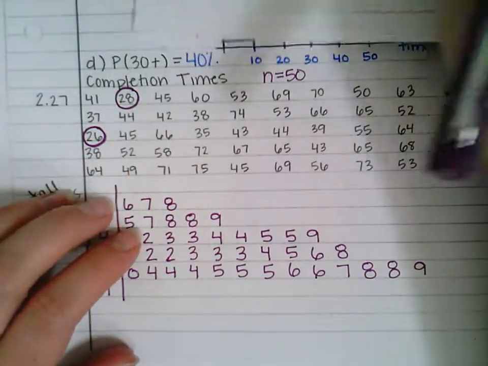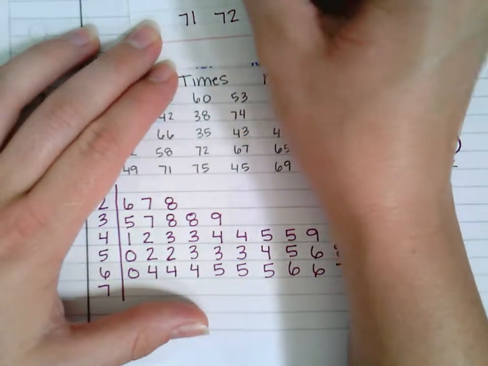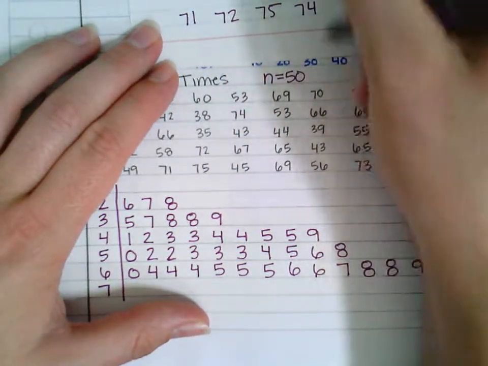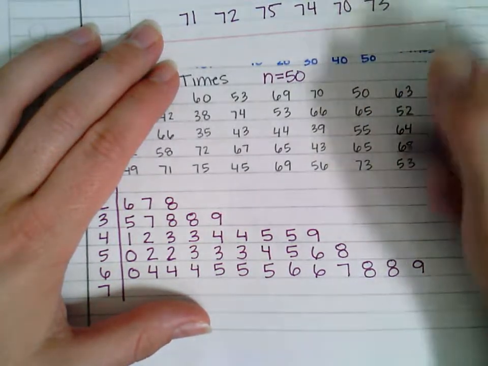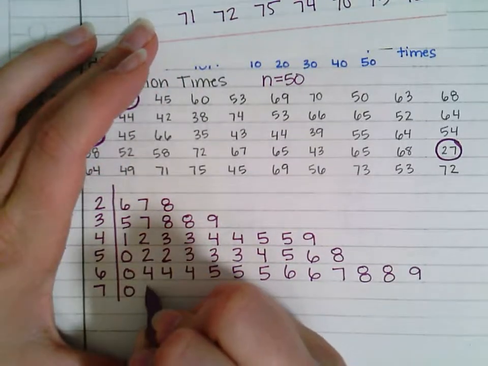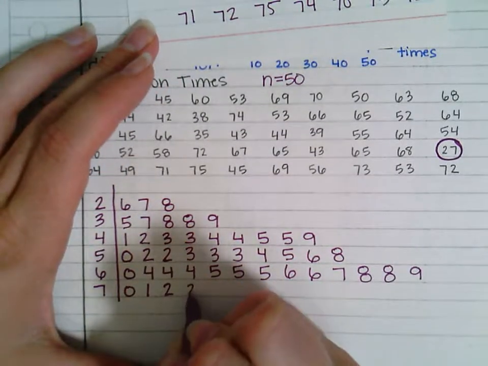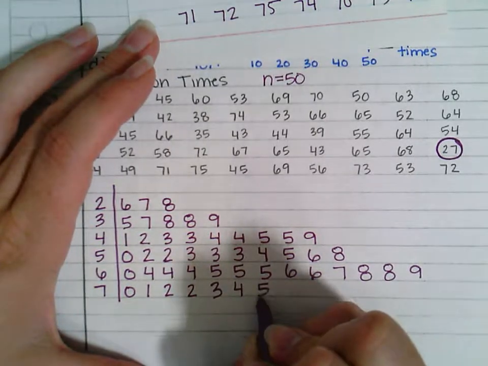All right, let's look at our 70s here. I have a 71, 72, 75, 74, a 70, 73, and 72. So 71, two 72s, 3, 4, and 5.